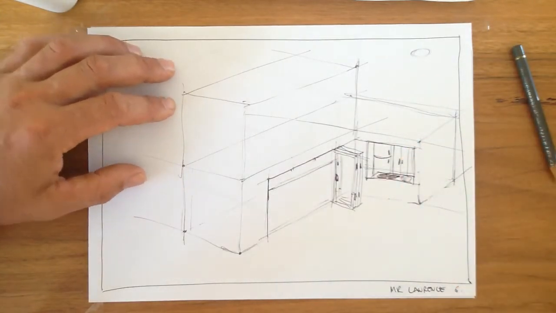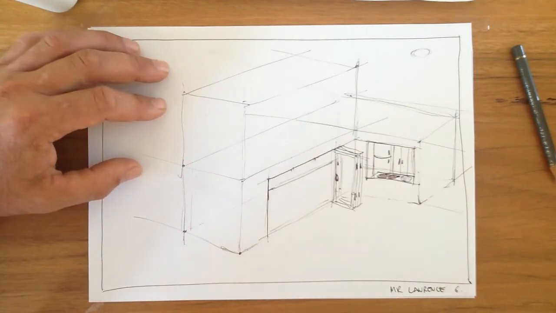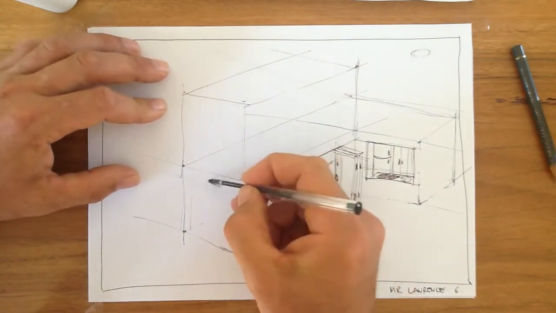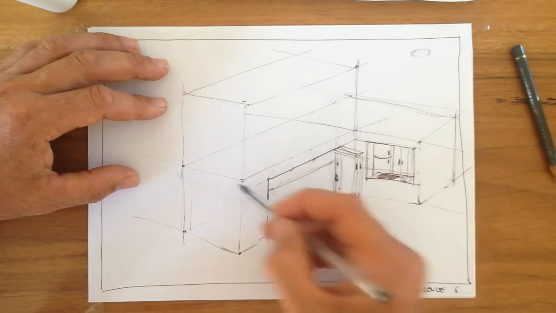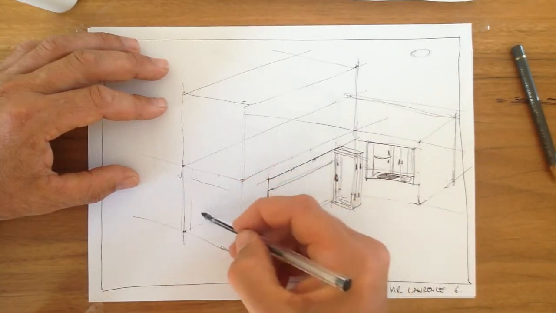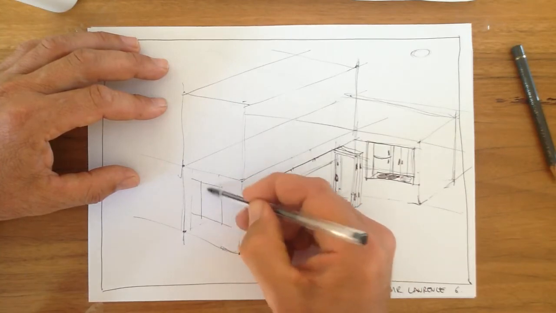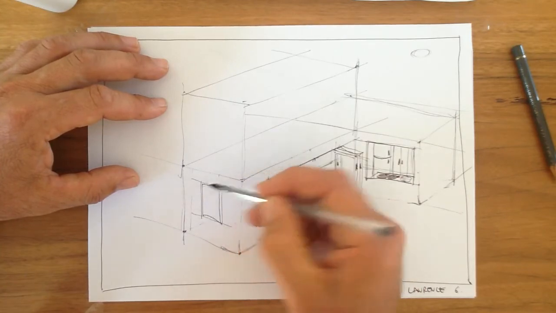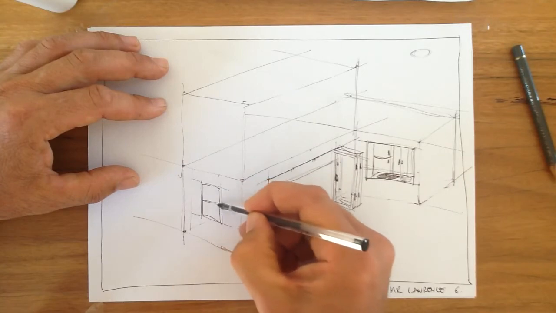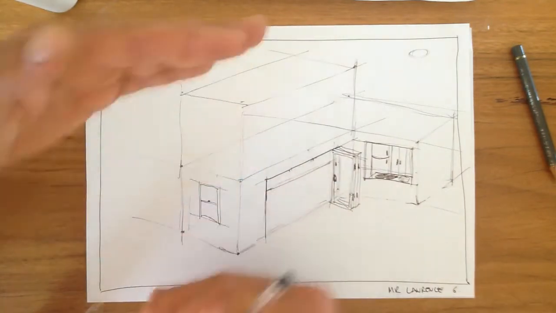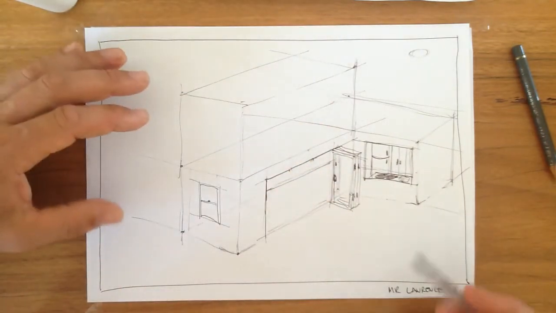Let's draw a window at the end here. Remember, this height down. Draw the top of the window, bottom of the window, sides, a little frame. And if I draw 2 lines like that, with a little catch, it's one of those windows that opens and closes like that.